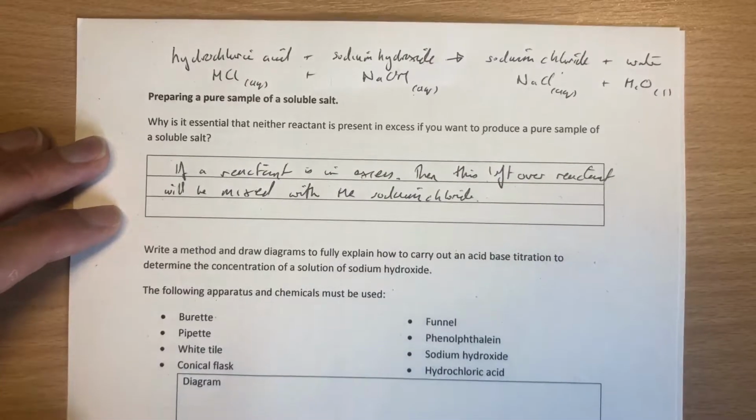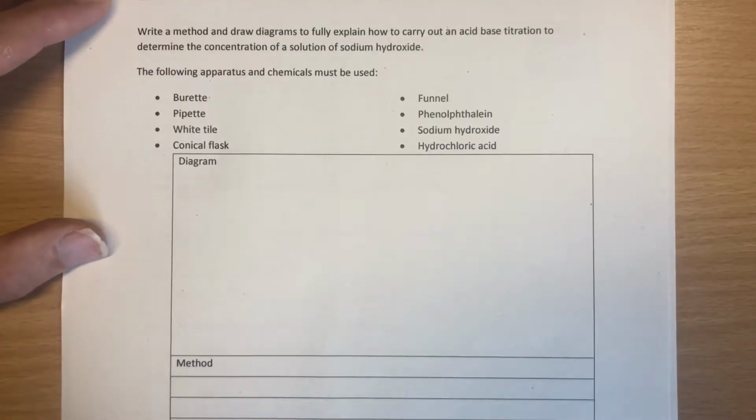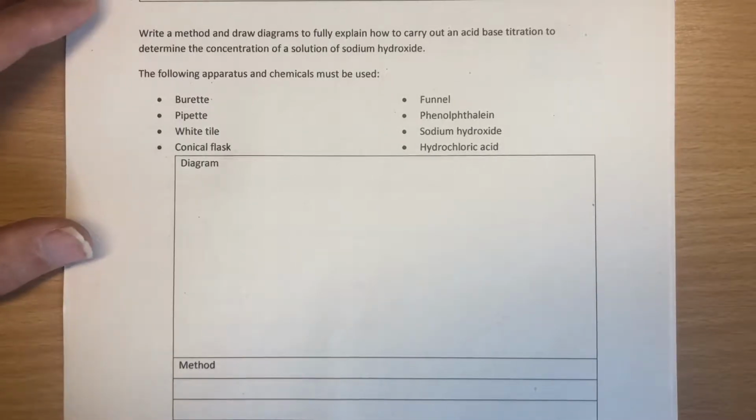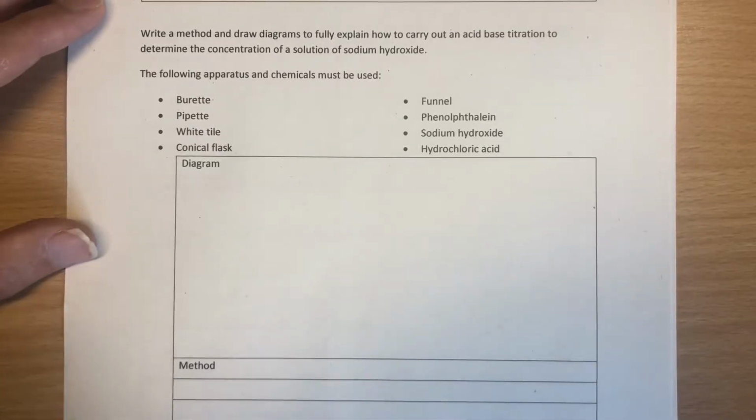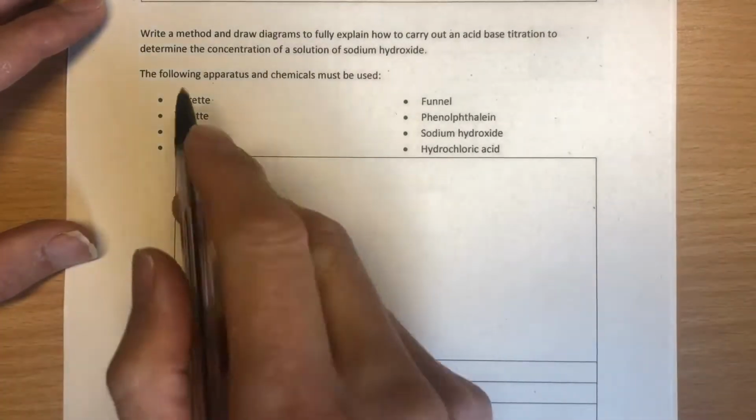Now we're in year 11. We come back to titrations again because they're very useful things to do, because with a titration we can work out really quite accurately the concentration of an acid or an alkali if we know the concentration of the other one, by doing a titration, working out exactly how much is needed, and then doing a calculation. So this is a big part of year 11. This is what we're going to talk about now.